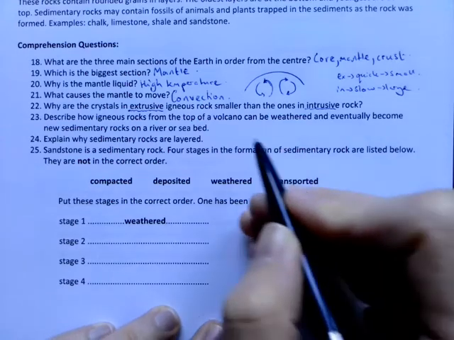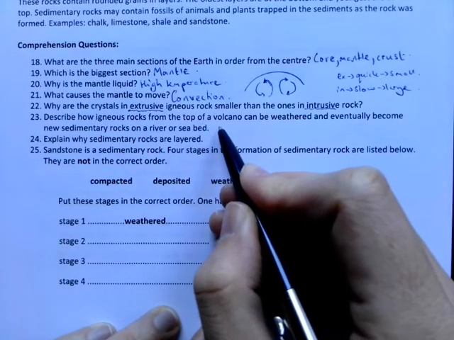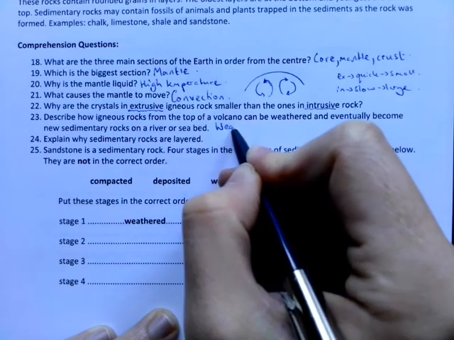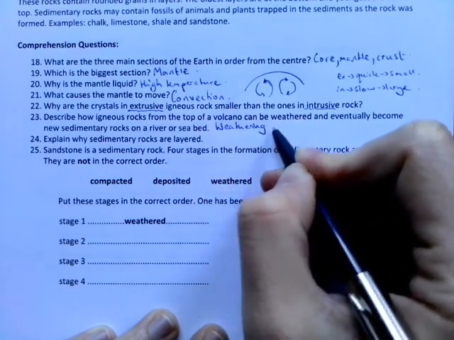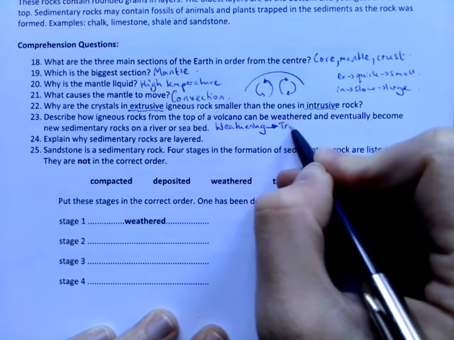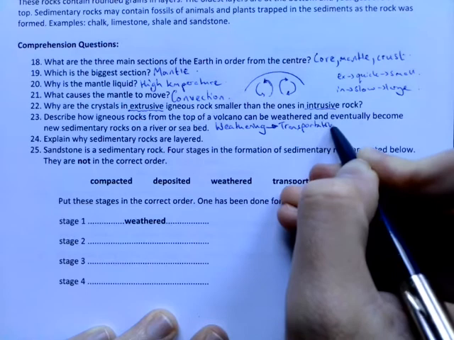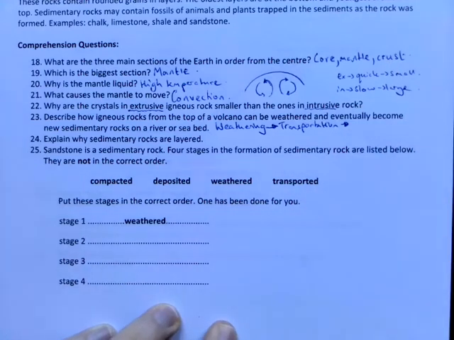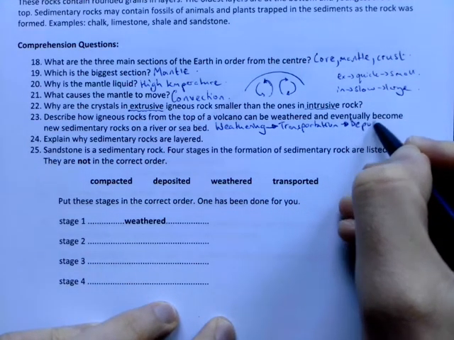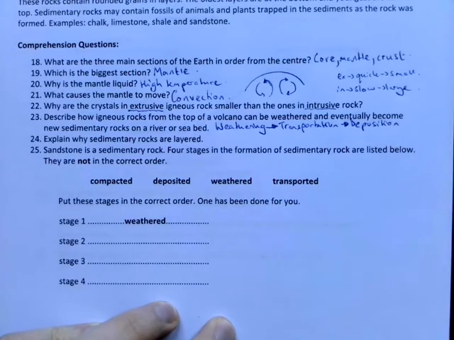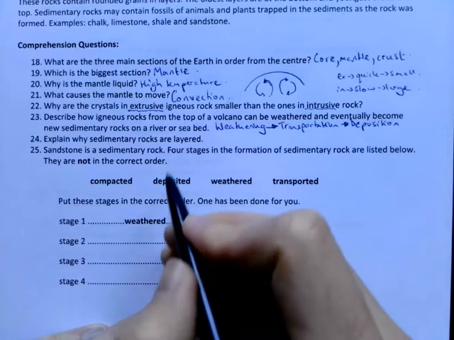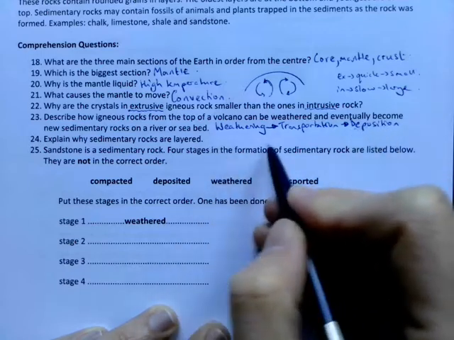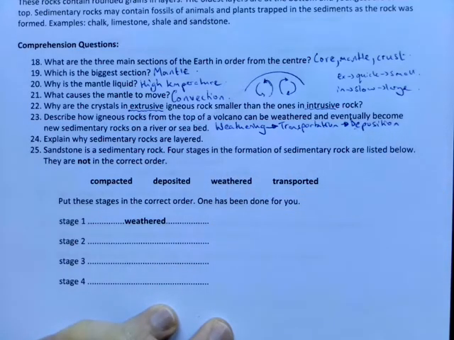All right. Describe how igneous rocks from the top of a volcano can be weathered and eventually become new sedimentary rocks on a river or a seabed. So you need to have this idea of, we start with weathering, could be physical, chemical, or biological. After the weathering, we have transportation of those pieces of rock down rivers, down the sides of mountains, that kind of thing. Okay, and then they will be deposited, so it will be deposition onto the seabed. All right. Explain why sedimentary rocks are layered, because this deposition process happens in layered seabed. You'll remember from last week.